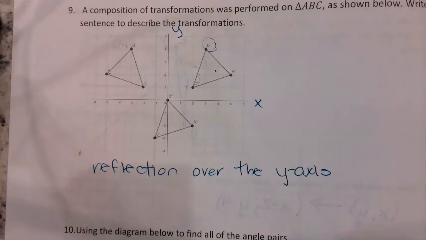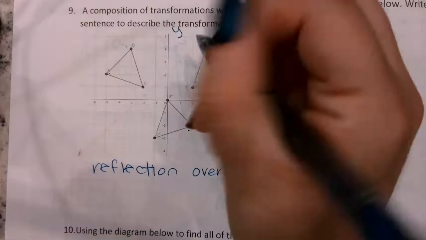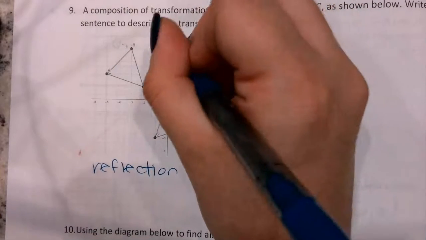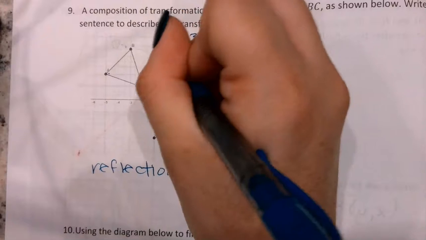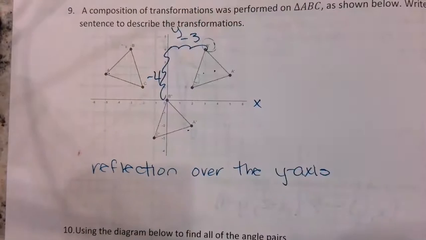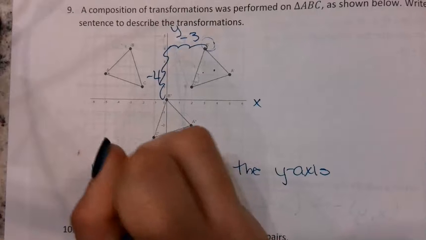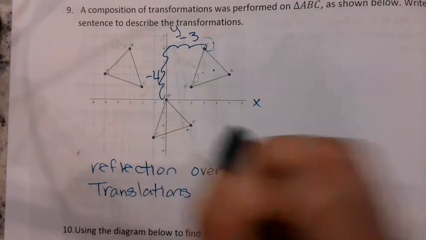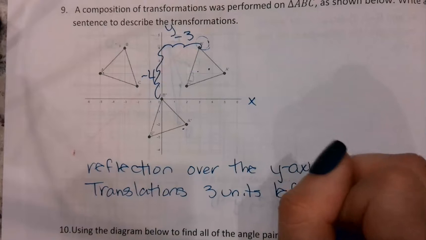Then the second thing that happens is I go from this triangle to this one. So it's just shifting down. I want to look at my B points. So this one is going left 3, down 4. So in its translation, 3 units left, and 4 down.